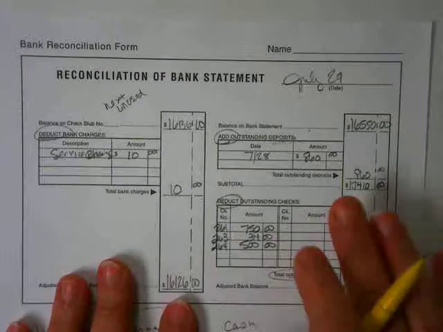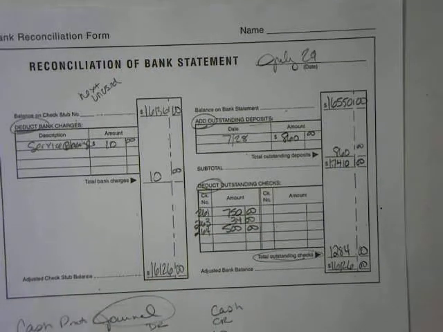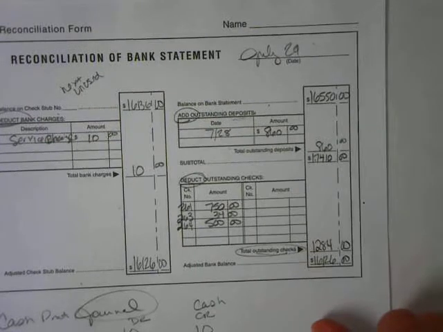Okay, and then this is the actual form you will turn in for a grade. That's part of your grade list for the packet. All right, so hopefully that helps. Go get them.